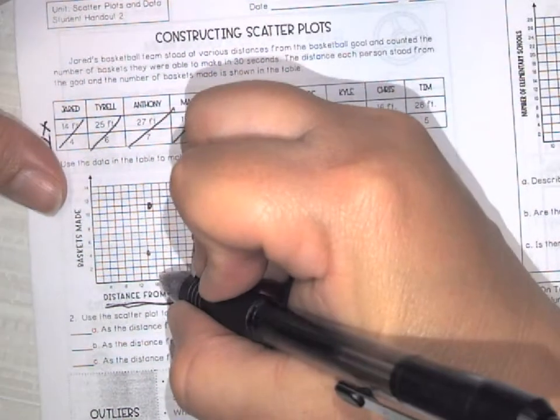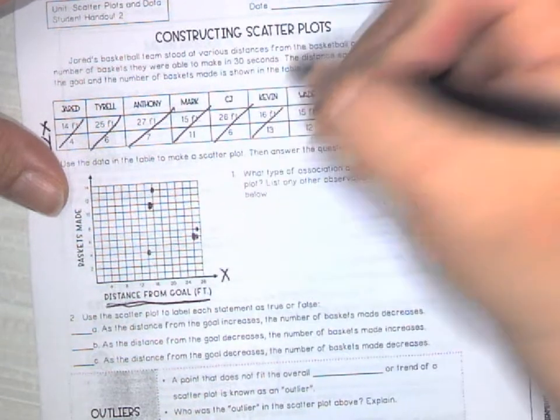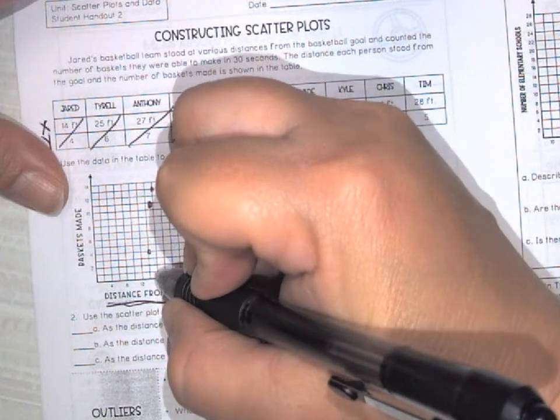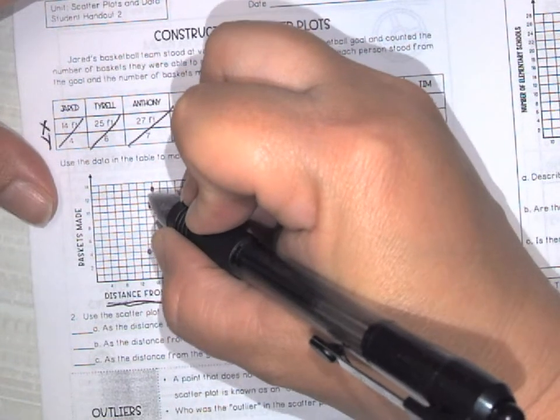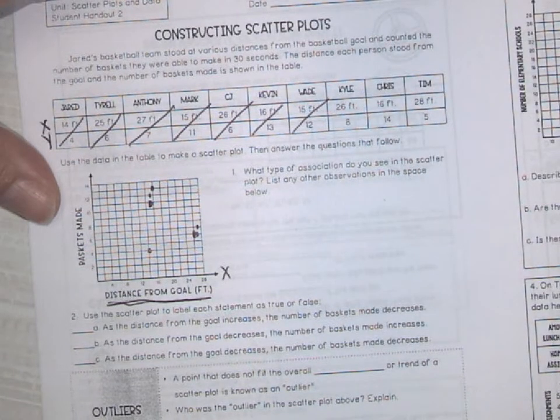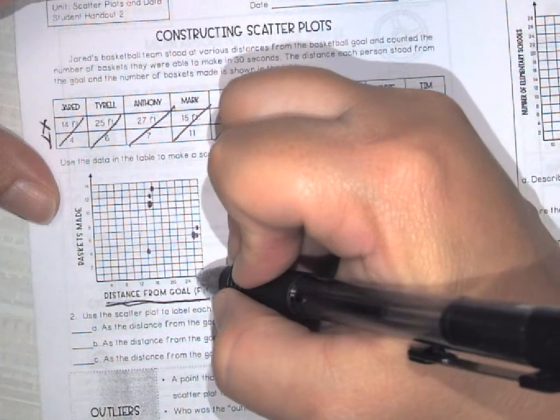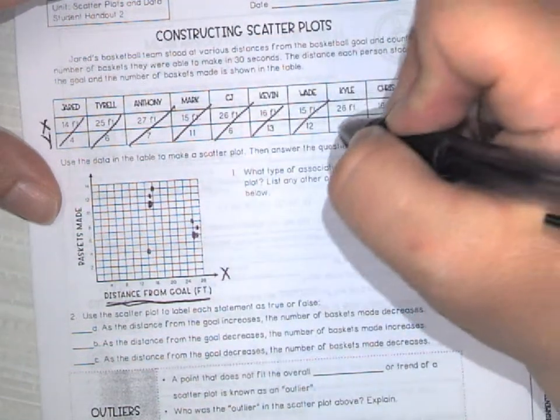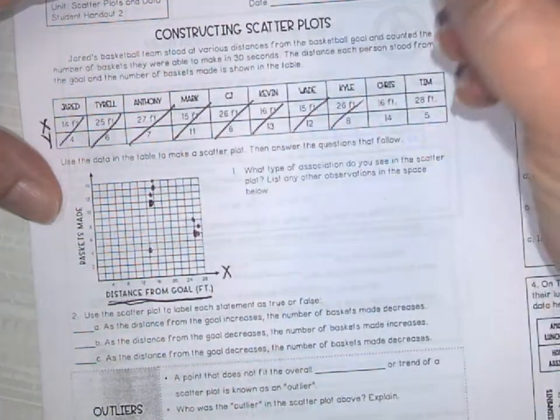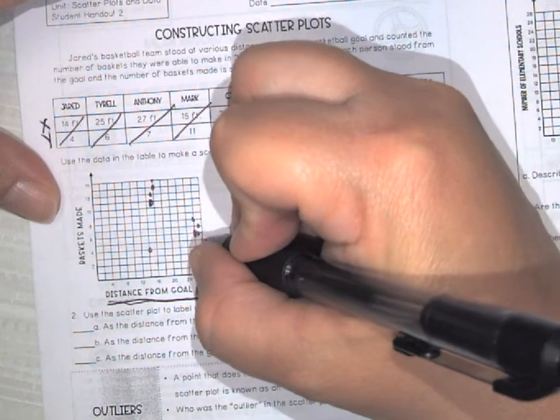16 and 13. 15 and 12. 26 and 8. 16 and 14. And 28 and 5.